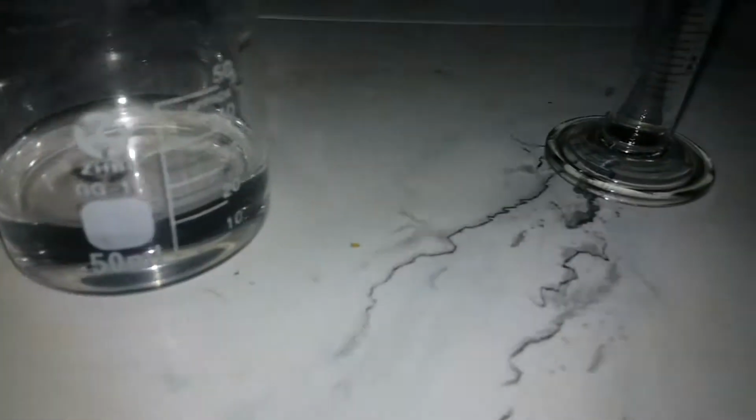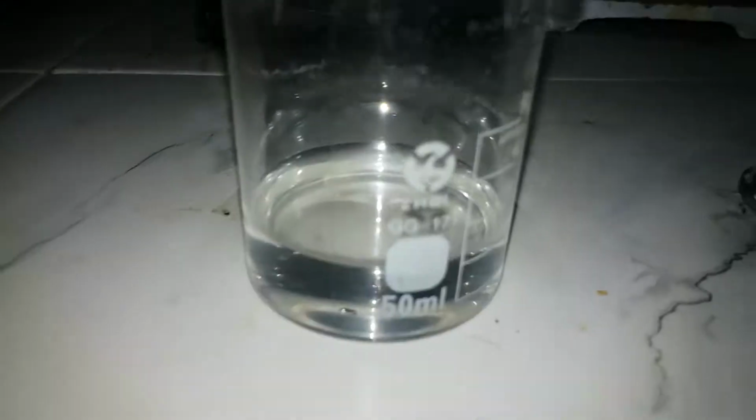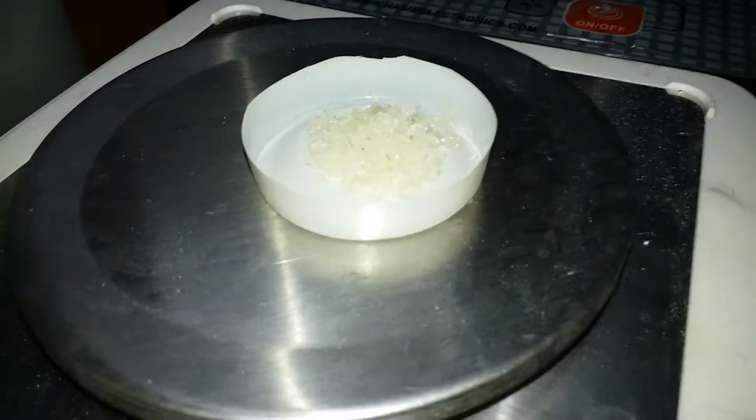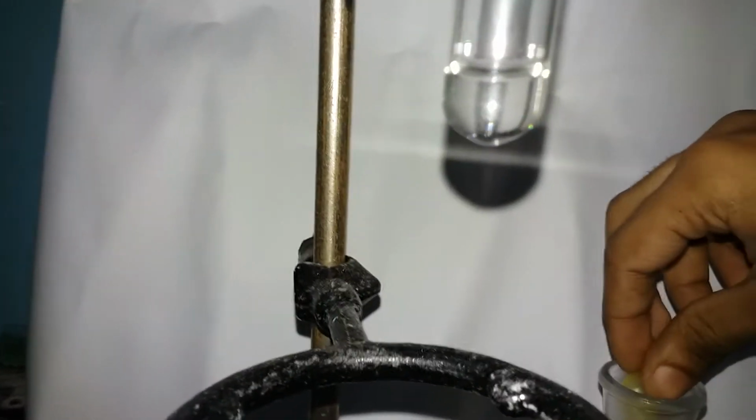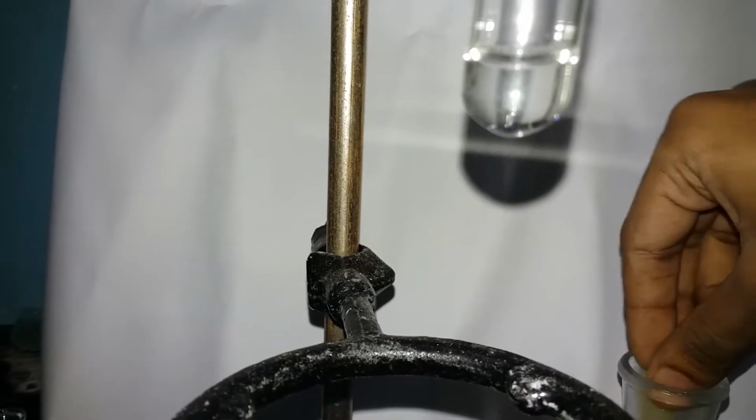Well, I can't speak today. So sulfuric acid, hydrogen peroxide, and potassium iodide. Now just to show you what happens if you add concentrated sulfuric acid.